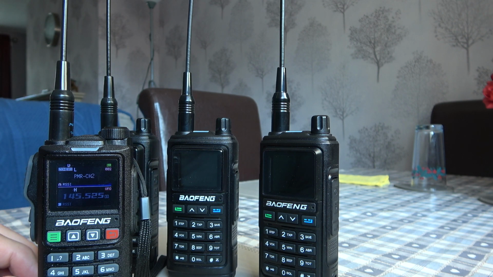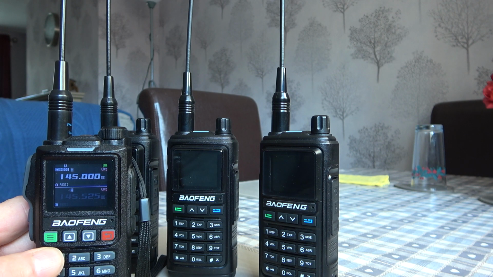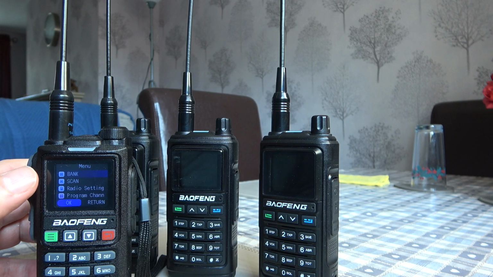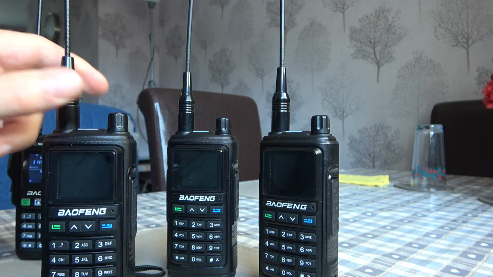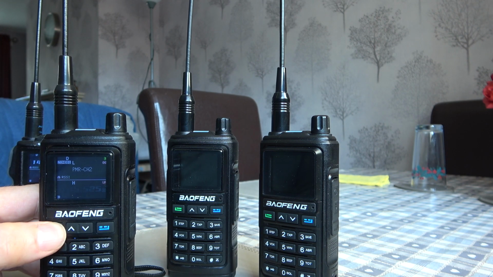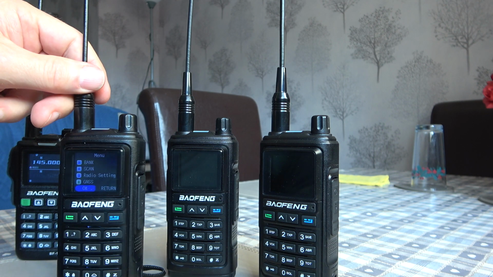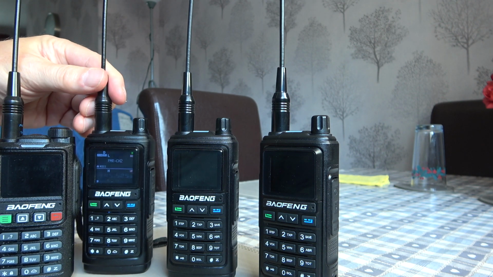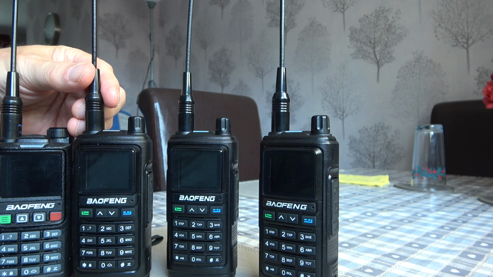Again the Barry White voice, and as we go into the menu, frequency mode. There we go, it has the same menu system as the 17 Pro GPS. There we are, same type of menu system. So these two radios here, the BF-18H and the UV17 Pro GPS, are virtually identical despite looking different.